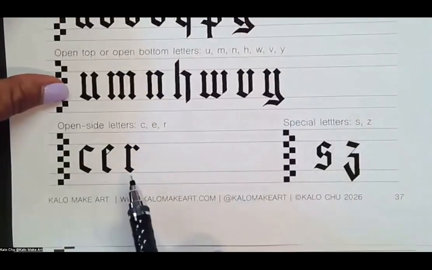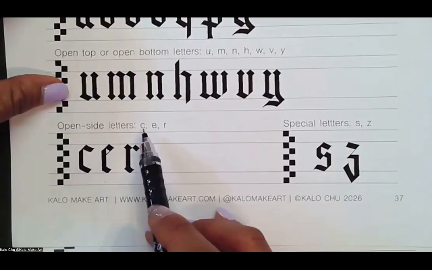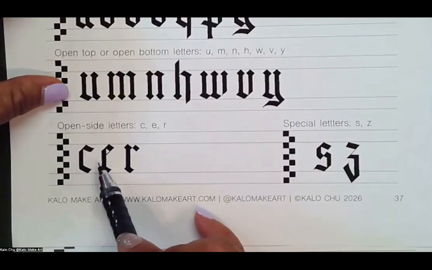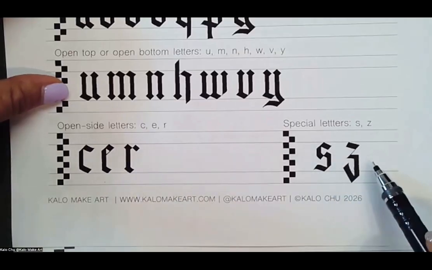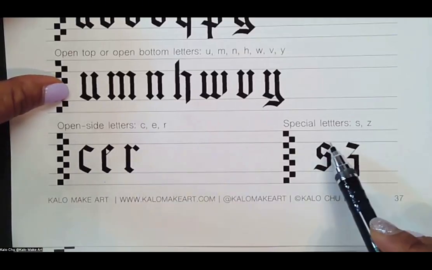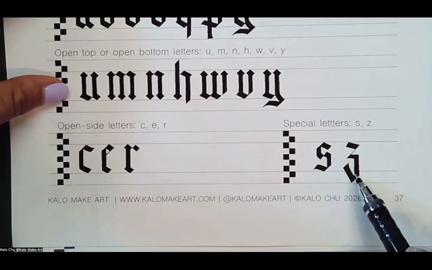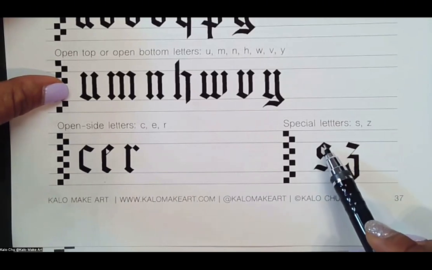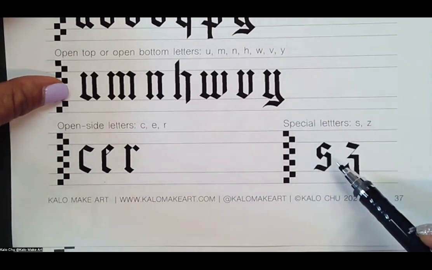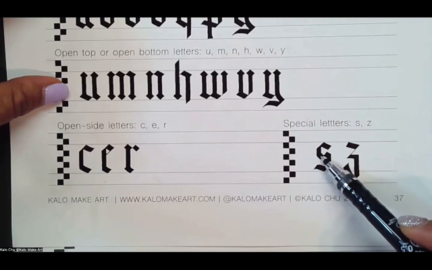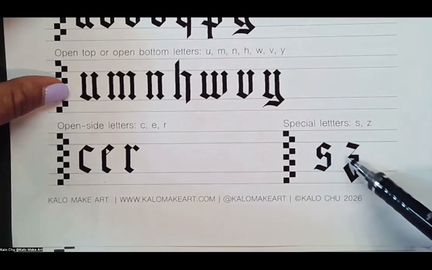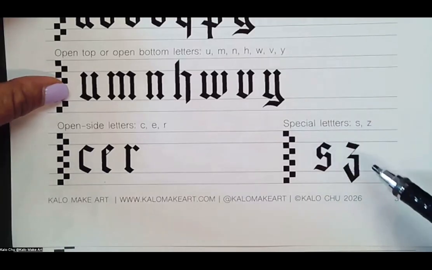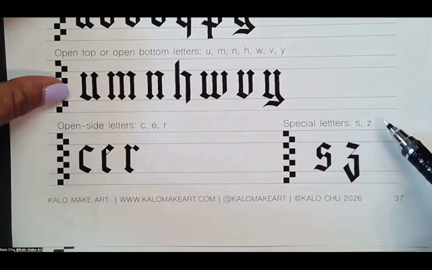Now, the last two groups. This is the open side letters: C, E, R are open on the right-hand side. And then the special letters, which are S and Z. They are a little bit different from other letters, but there is still some similarity. For example, the pen width of one pen width, but again, they are a little bit hard to fit into any other group, so they are called the special letters on their own.